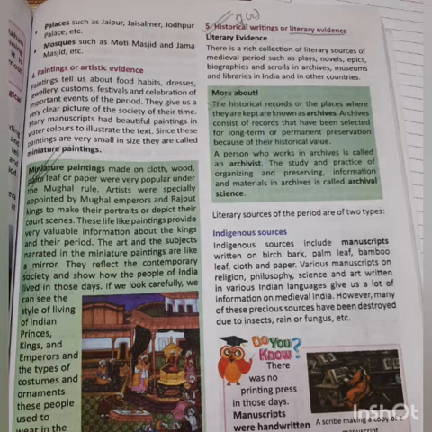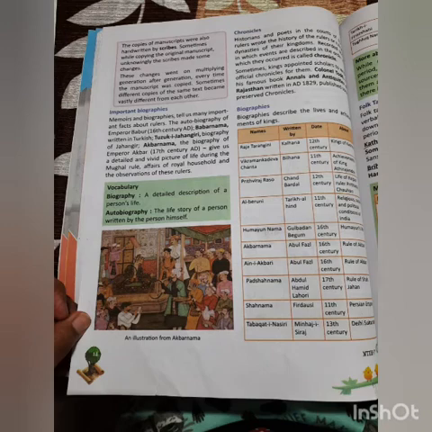But still we have some of the manuscripts. For example, the Kalpasutra. The Kalpasutra manuscript is for Jainism. In the Kalpasutra manuscript, the story of Lord Mahavir, the founder of Jainism, is written.